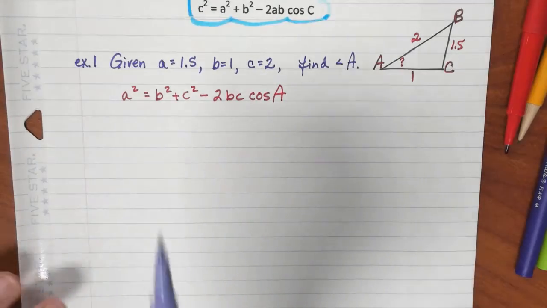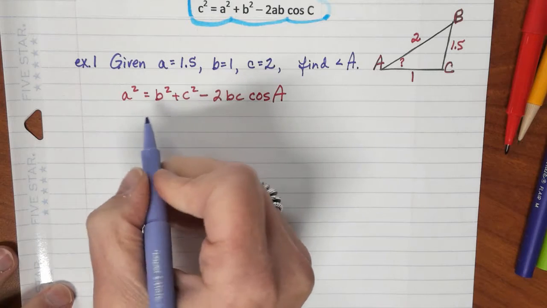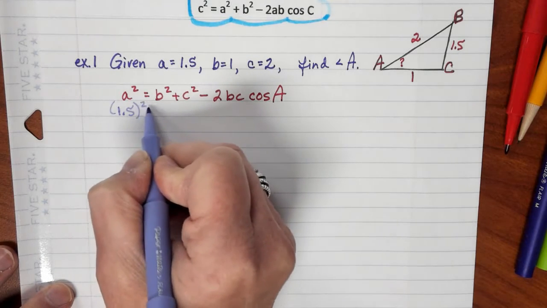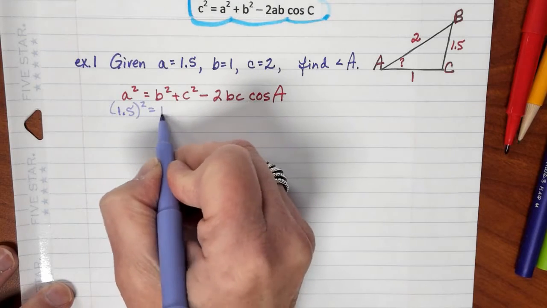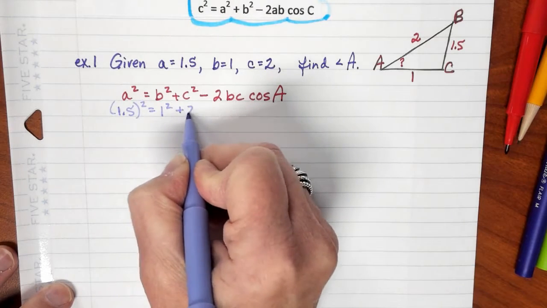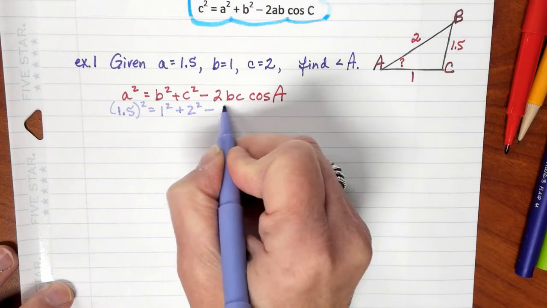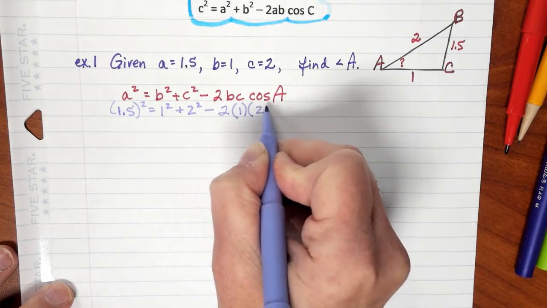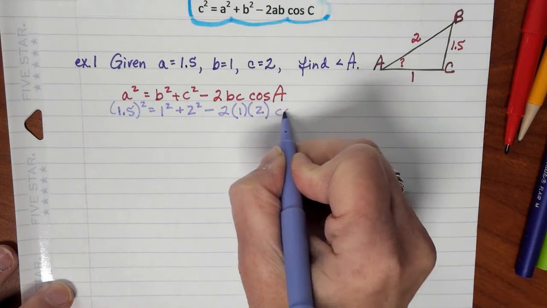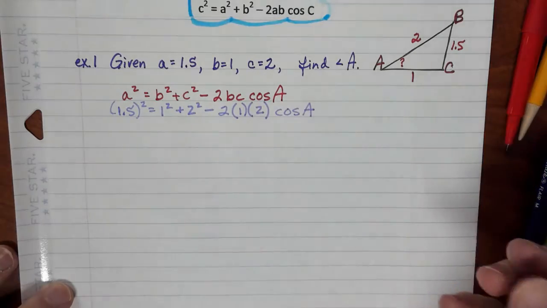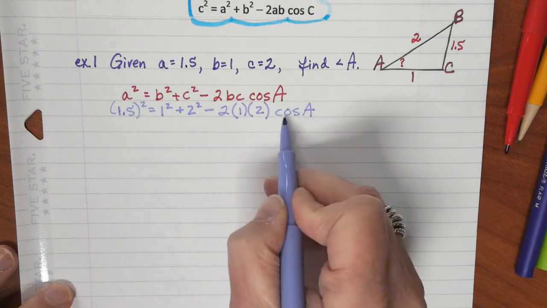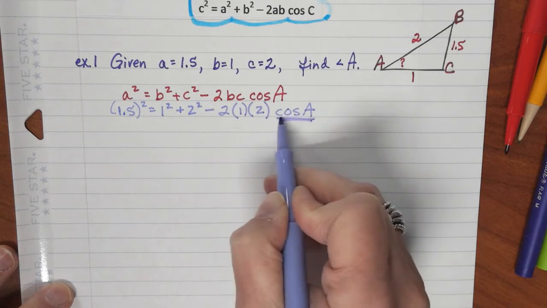If I have a squared, so I have 1.5 squared equals b squared, which is 1 squared, plus 2 squared, minus 2 times b times c times cosine a.